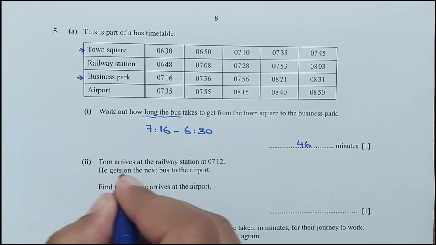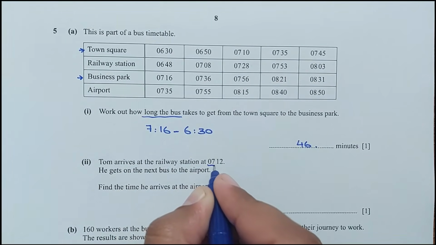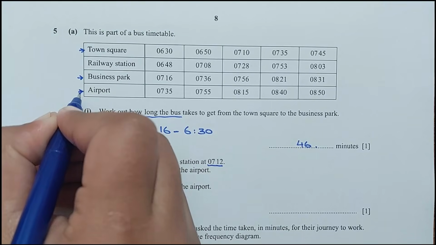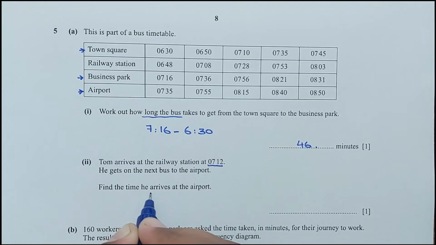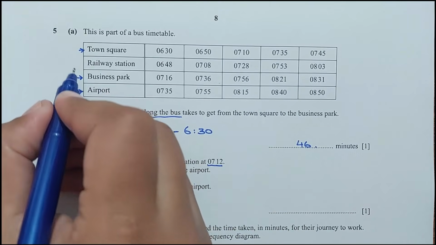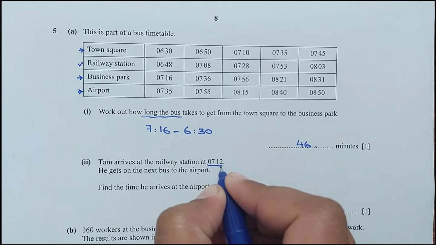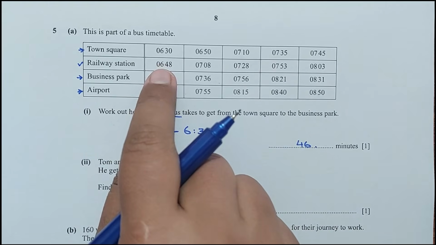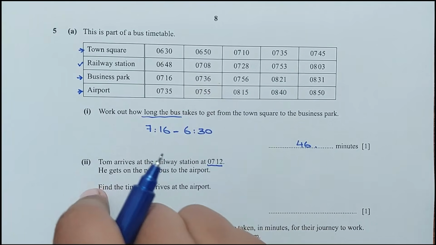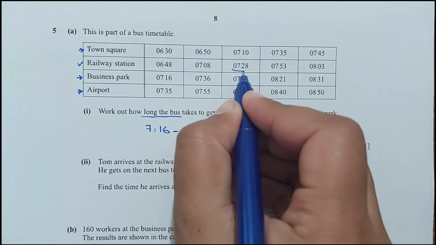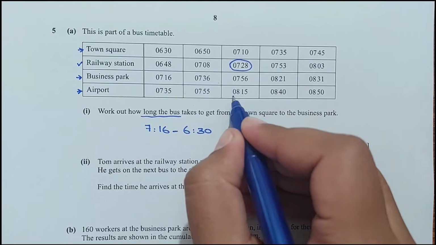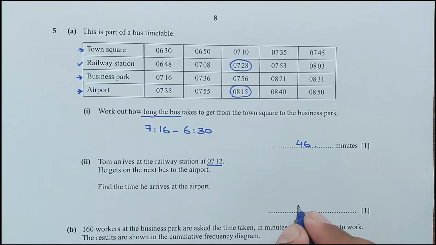Now for the second part, Tom arrives at the railway station at 7:12, right? He gets on the next bus to the airport. Find the time he arrives at the airport. At the railway station, the bus leaves at 6:48. He's late, he arrives at 7:12, right? So he gets on the next bus, at 7:28. We have to find the time when he arrives at the airport. At 8:15 he arrives at the airport.